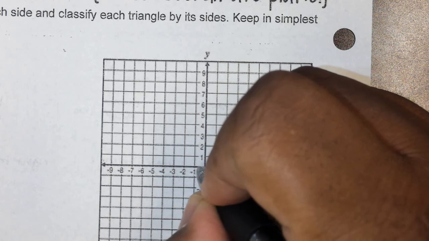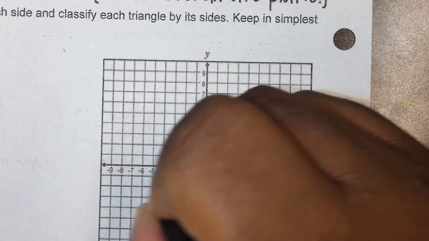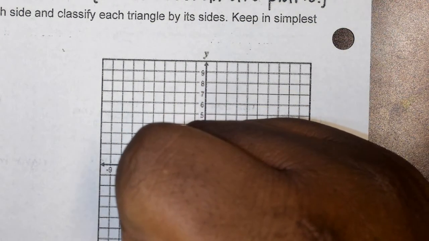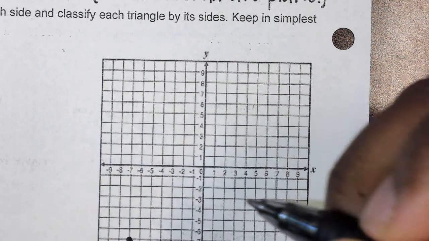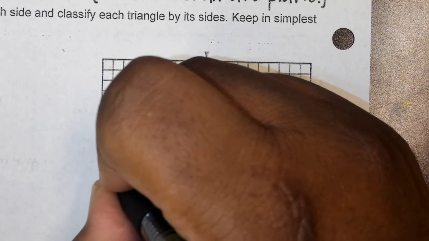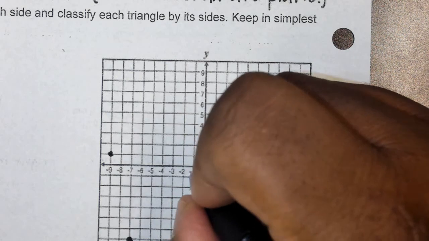So I'm putting this figure on the graph. A, B, C. -7, -7. -9, up 1, and then -1, -1.